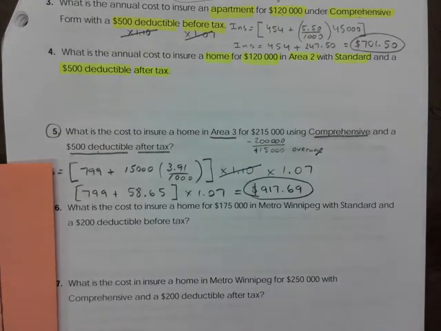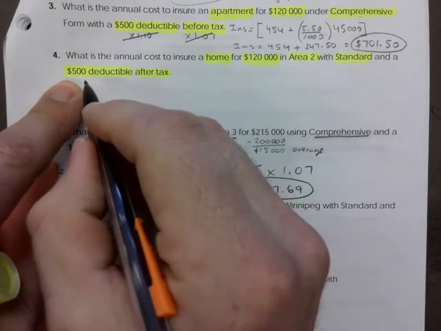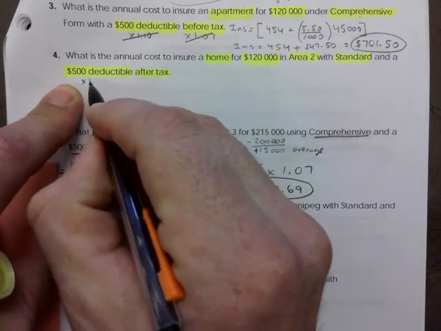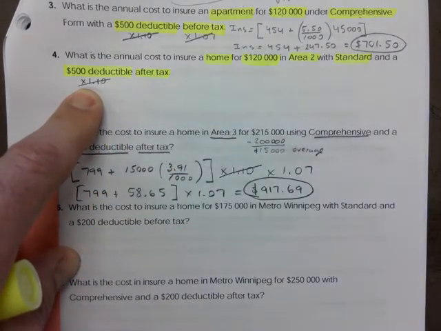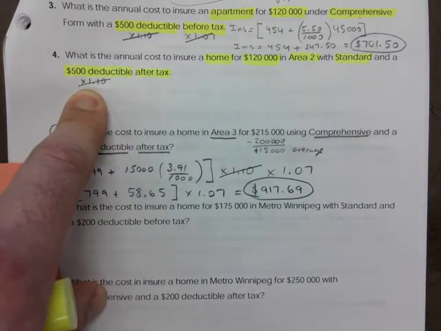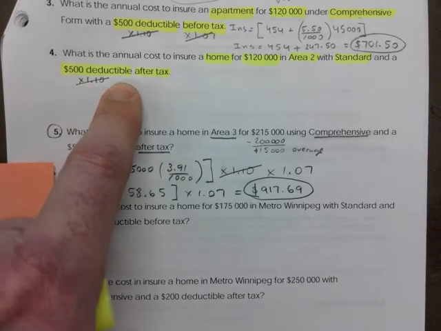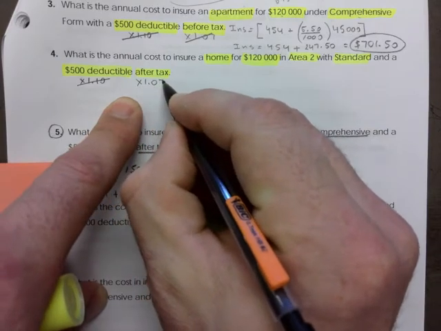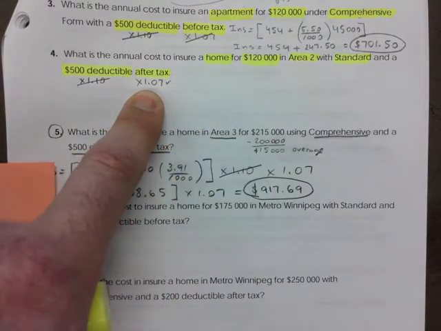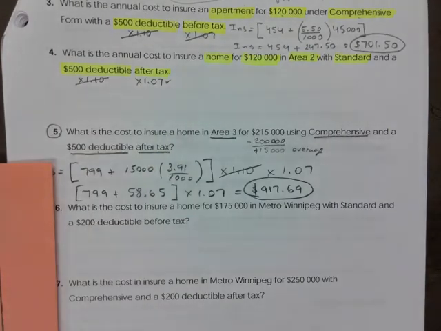Okay. Again, I'm going to focus on the deductible and the tax part. Almost working backwards a little bit. Because it's a $500 deductible, you're not going to have to worry about multiplying by 1.10, because that's only happening if you want a $200 deductible. So that's not going to happen. But this is saying after tax, so the times 1.07 is going to happen, right? That is going to be part of my final calculation. So it's good to get that out of the way, because then you will still score partial marks there, right?